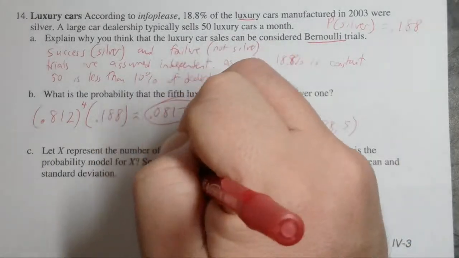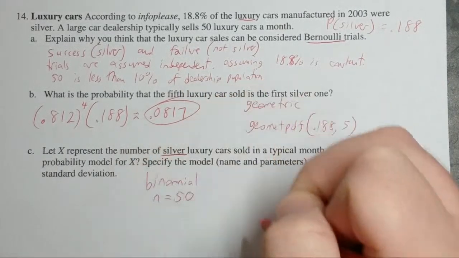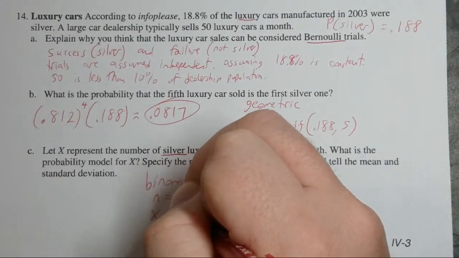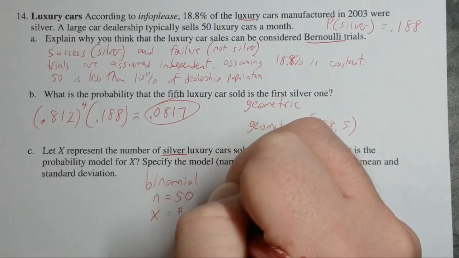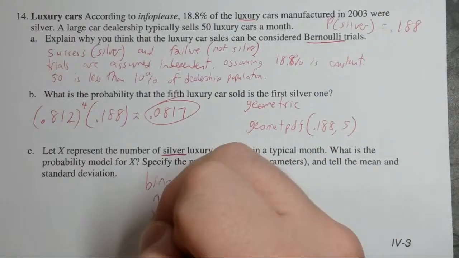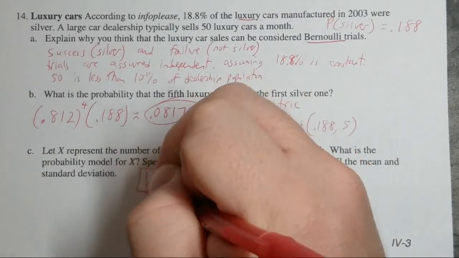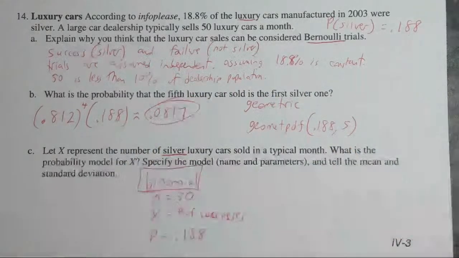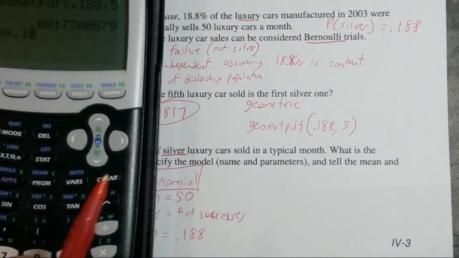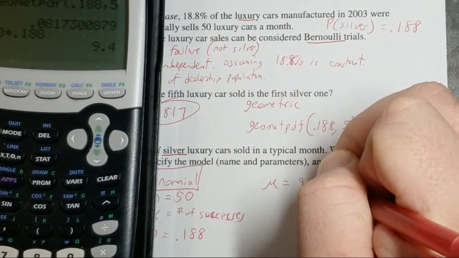For this problem, this model is going to be binomial. They're talking about a set number of trials, X being the number of successes that we're looking at, which is a silver car being sold. There is a probability of success, but this is a binomial model. Now they want the mean and the standard deviation. The mean of a binomial model would just be n times p. This would be the expected number of successes, which in this case, mu is equal to 9.4.